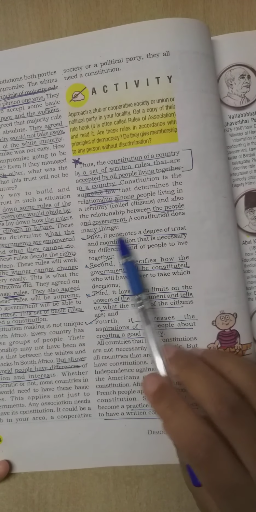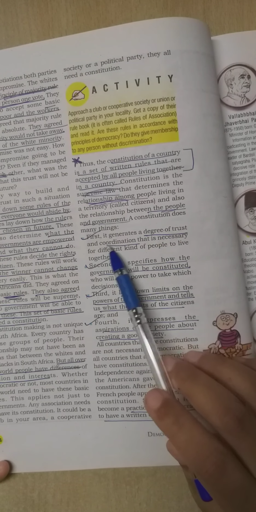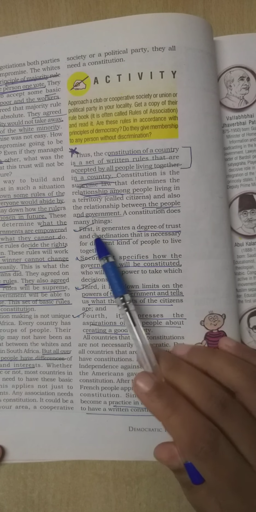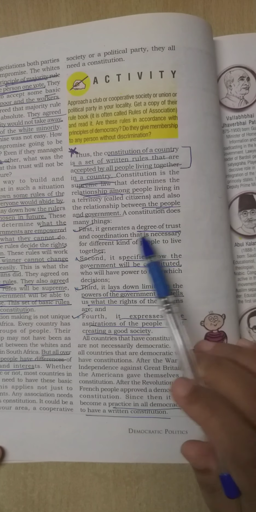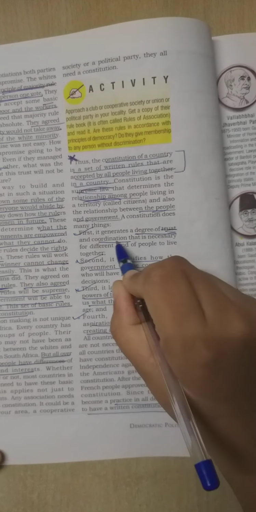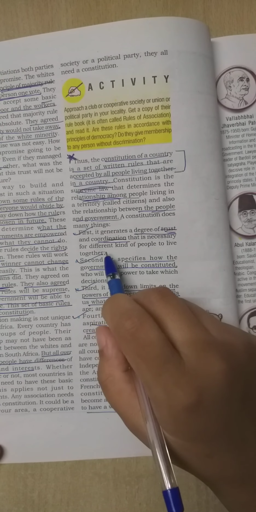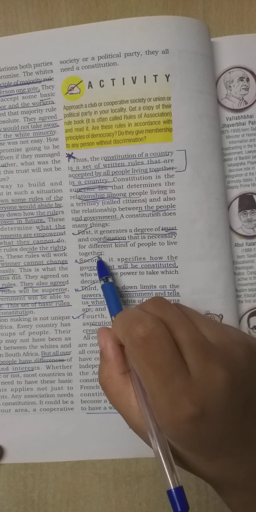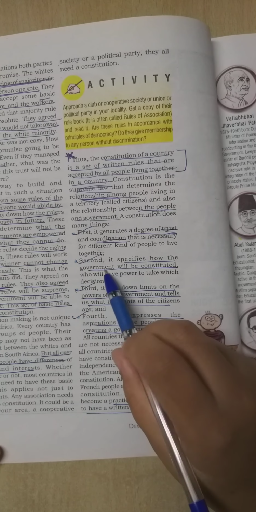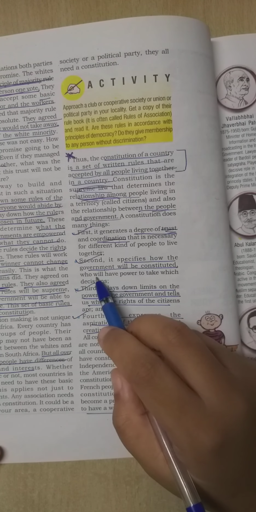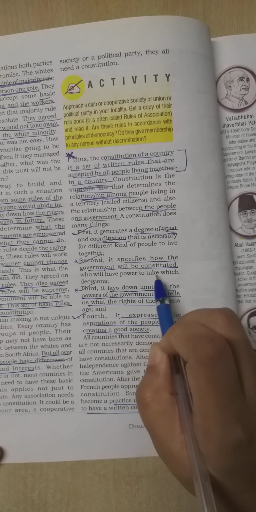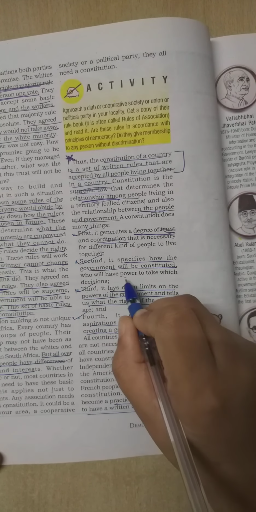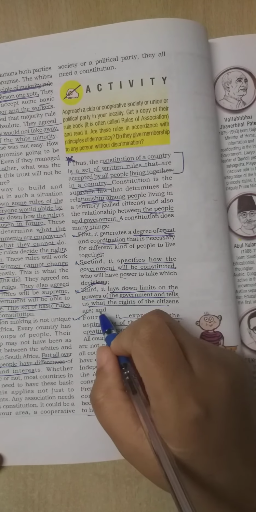So let's see, a constitution does many things. What is the role of the constitution? First, it generates a degree of trust and coordination. Trust is very important even in your day to day life, and coordination is necessary for different kinds of people to live together. Second, it specifies how the government will be constituted, who will have the power to take which decisions. Decision making is very important.